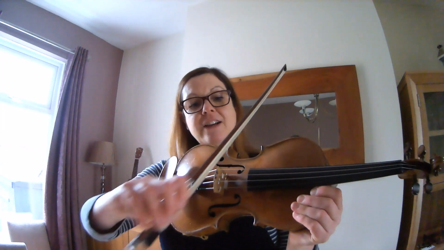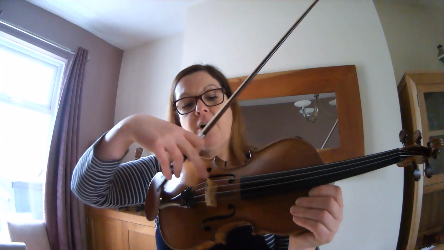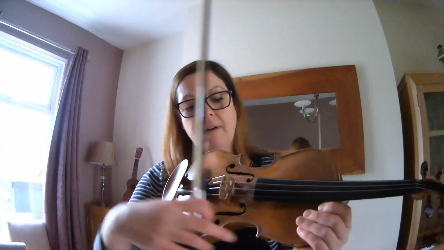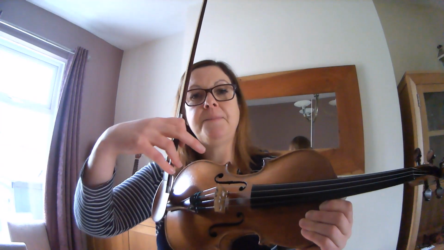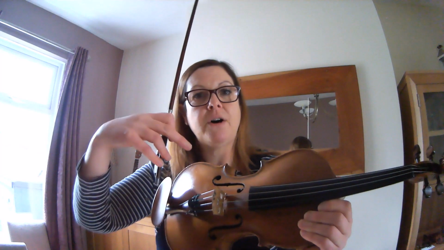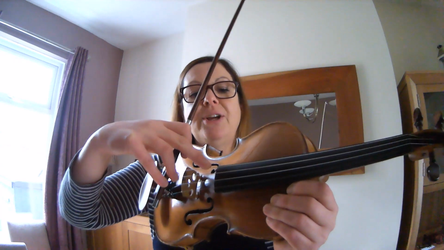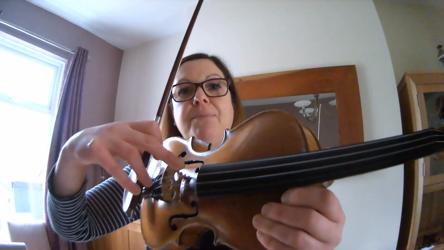And with that action and the air around the string and the F holes here on my violin, we will hear the sound vibrate inside the body of the violin and come out of the F holes and enter our ears as the sound. Now have a look, I'm going to show you as closely as I can. Can you see this string vibrating?